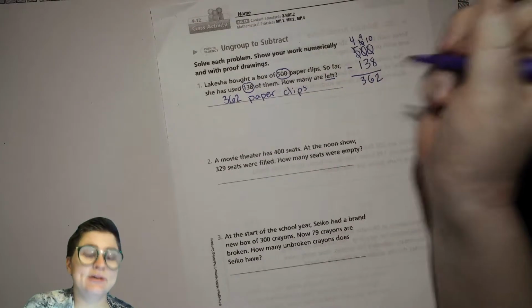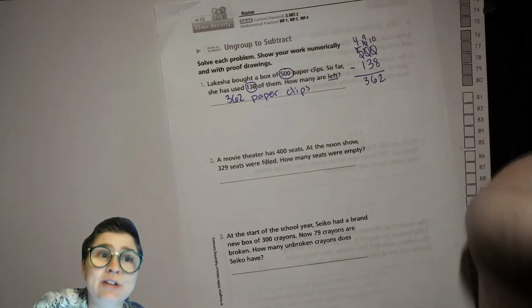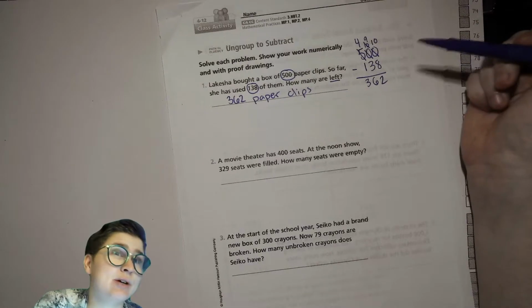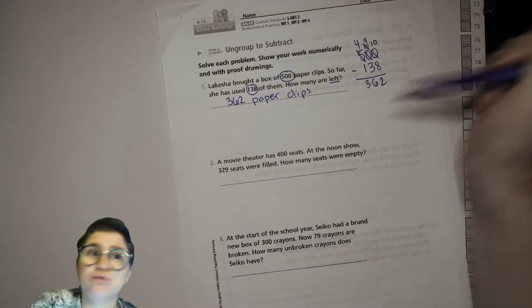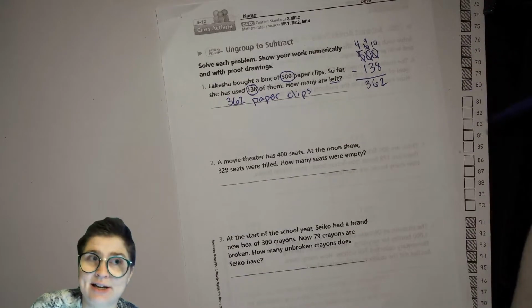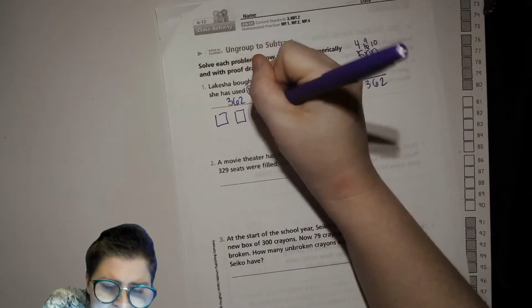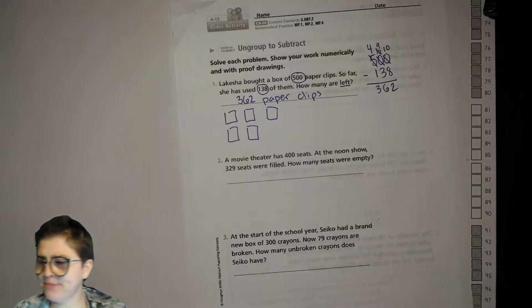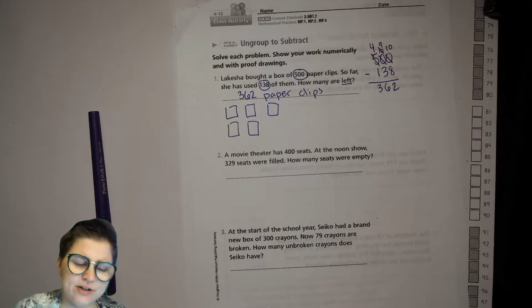Okay, now to draw a proof drawing of that, it's basically the same thing. What you need to know though is you're only going to draw the total, and you'll draw some ungrouping, and you'll cross out the 138. You don't need to draw 1 100 box, 3 10 sticks, and 8 ones. You're just going to cross those out. So 500 looks like that. And I'm going to change color so it's not confusing. You have 500 boxes, and we want to get rid of 138.